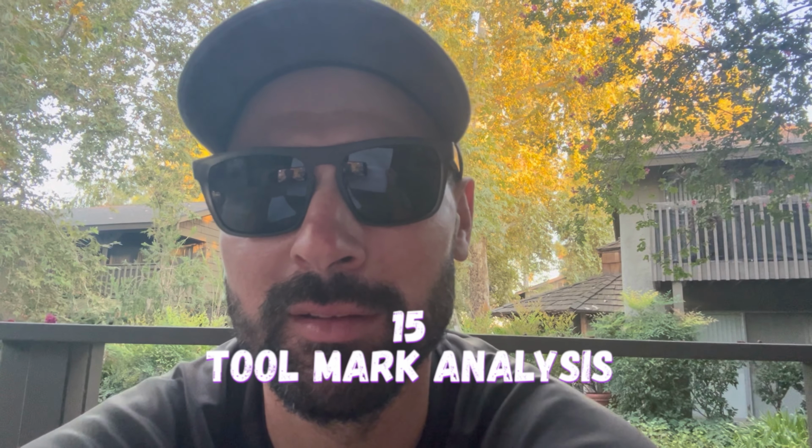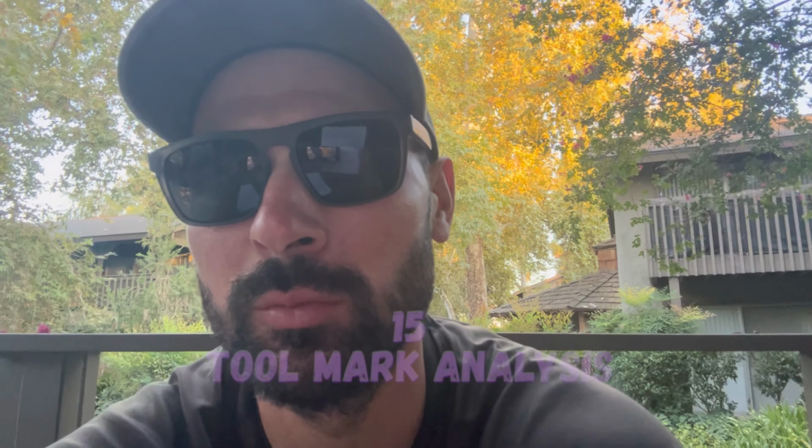Okay, a little bit different setting here, but moving on to number 14 on our list. This one's going to be tool mark analysis. This is examining marks left by tools on objects, like crowbars, screwdrivers, knives, etc. So looking at the imprints made by specific tools. Believe it or not, this could help identify a lot of things and help investigators on crime scenes.